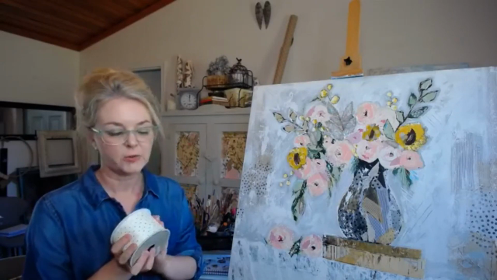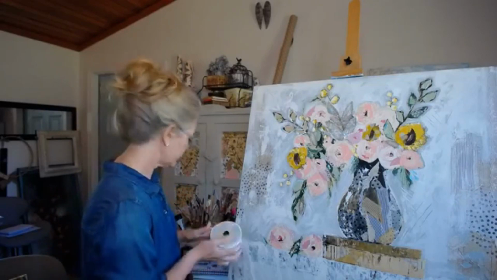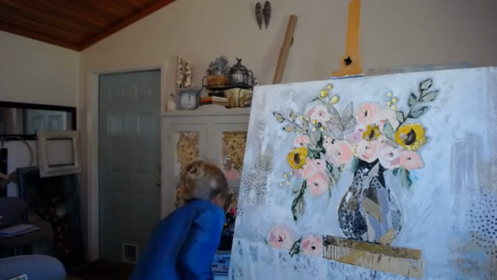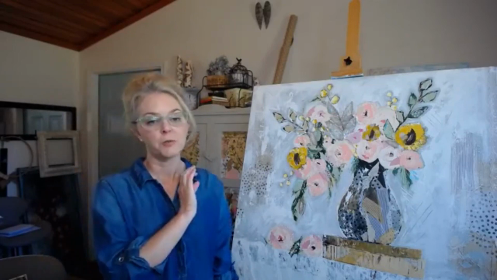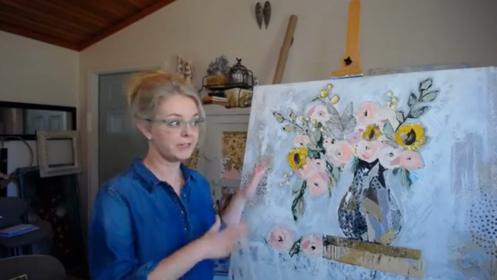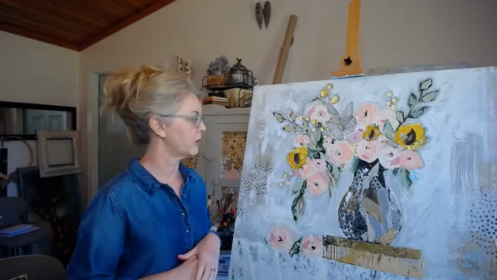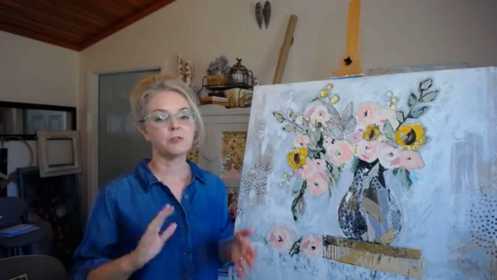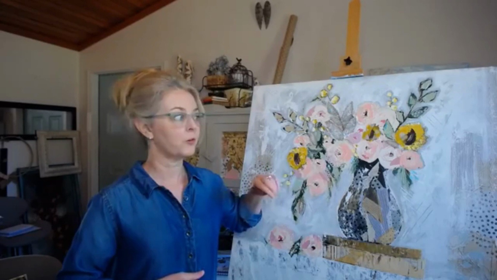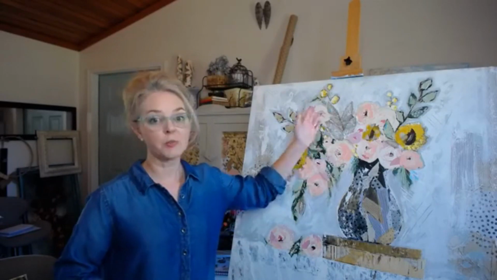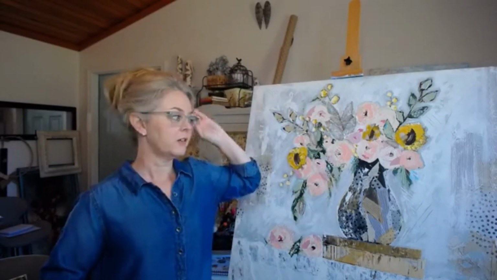Judy says, do I seal my paintings? Yes, I do. That's another thing. You have to be careful when you're using different things on your artwork to make sure that when you do seal it, you use the right product, because if you've got charcoal on here, or you've got oil pastel on here, or chalk pastel, then you're going to need to use a spray varnish.